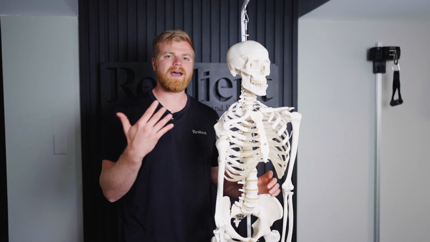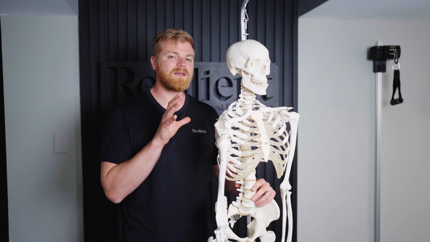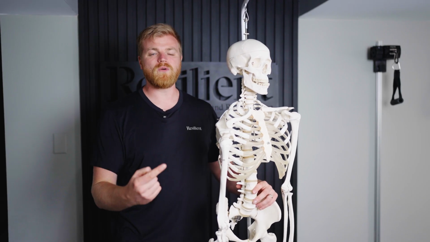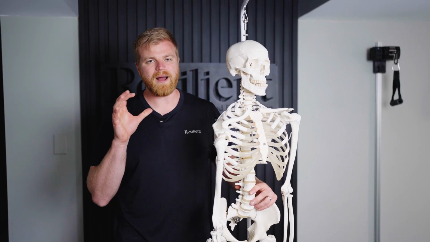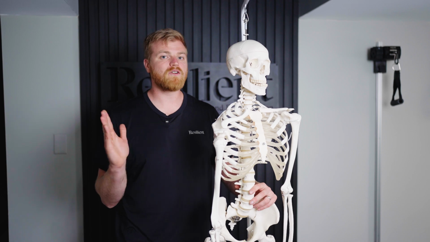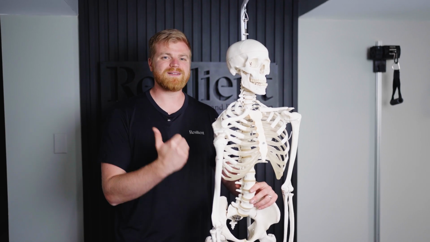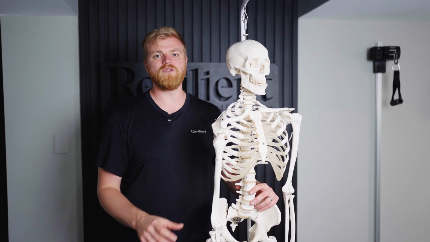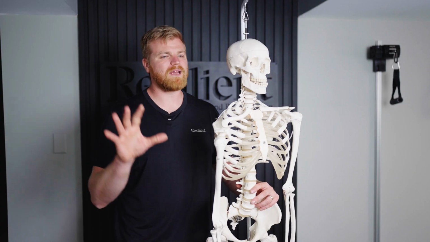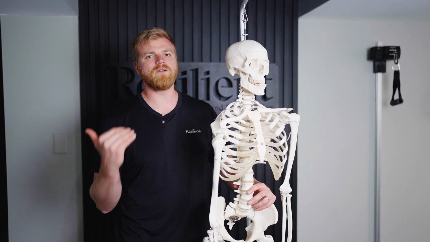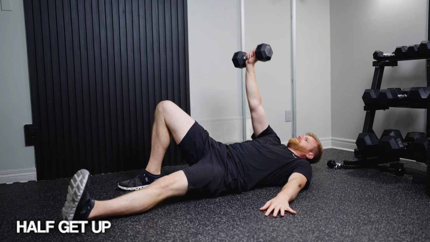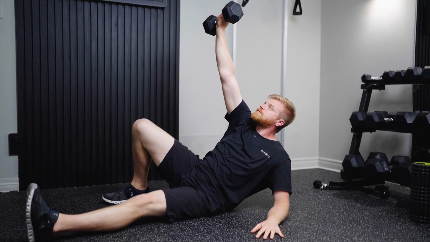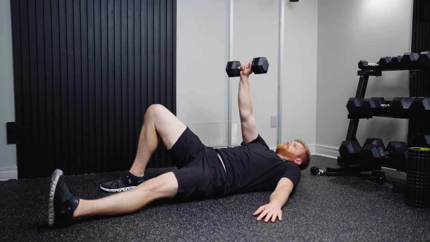So we're going to talk about some exercises now that are going to be associated with restoring this lateral pelvic tilt by understanding that this is a center of mass game and a joint position game, nothing to do with the muscles being tertiary or very low down the list. So for the first exercise, we're going to do a half get up. The reason why I like this is that there are many different components to this half get up.